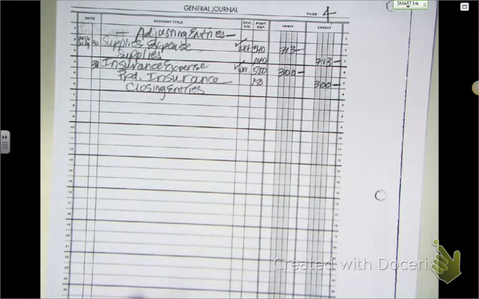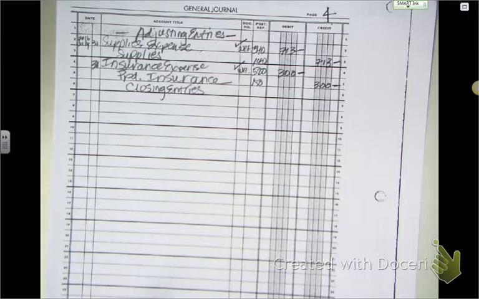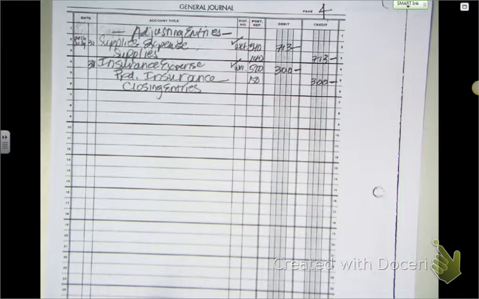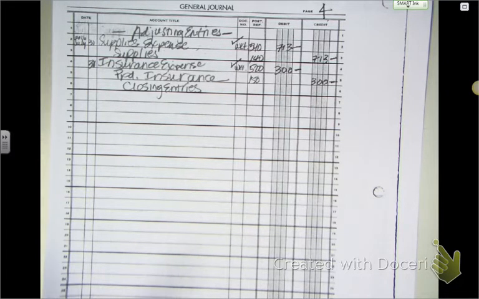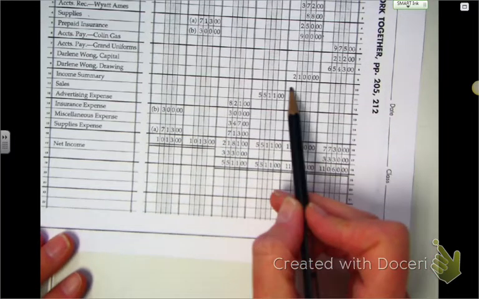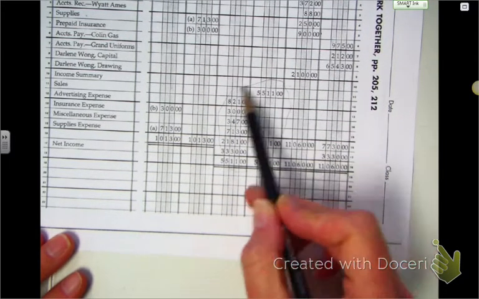So where do I get all my information for my closing entries? Worksheet, exactly. I'm getting all of them from the income statement columns of my worksheet.